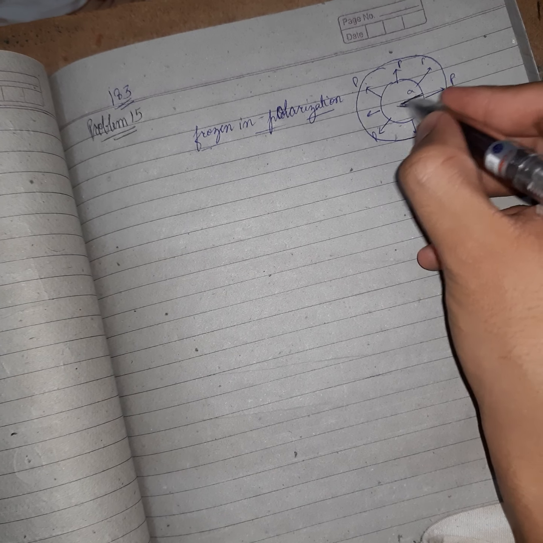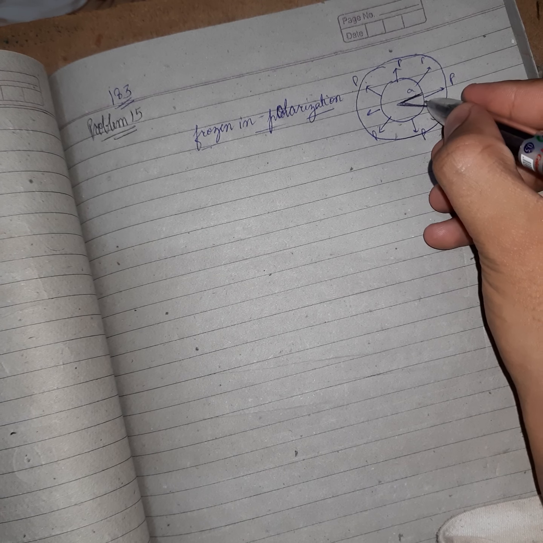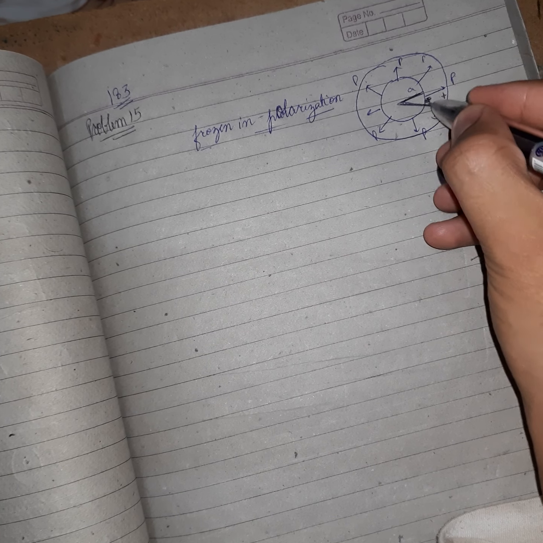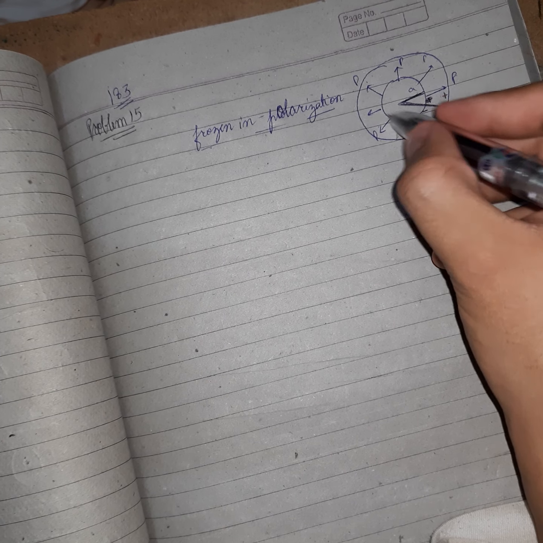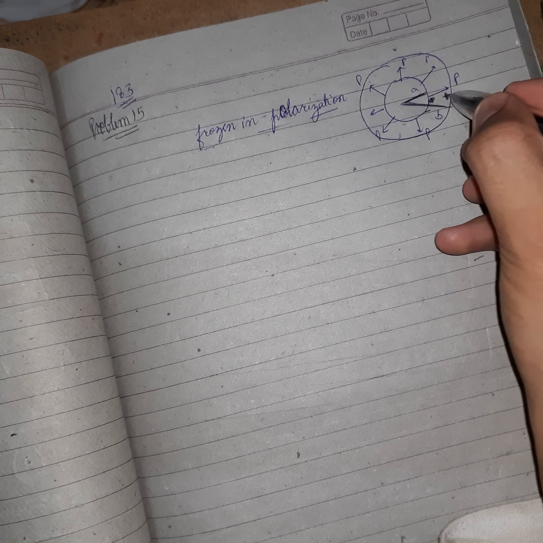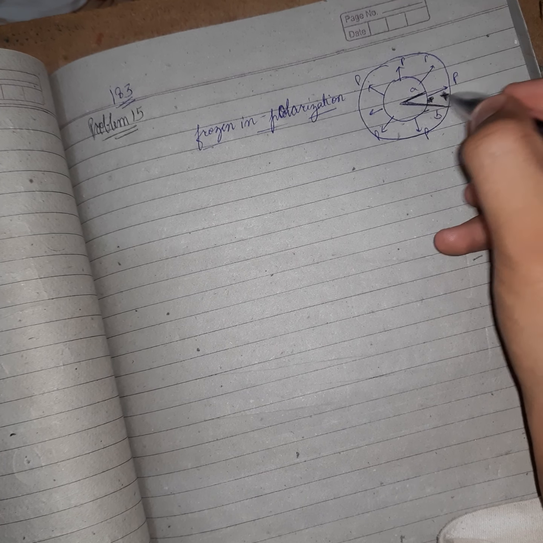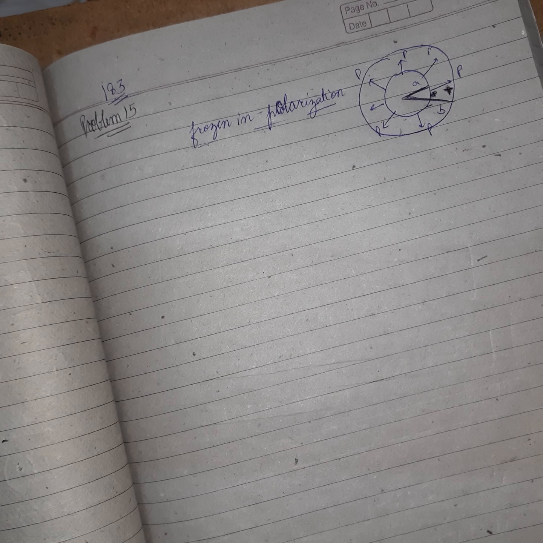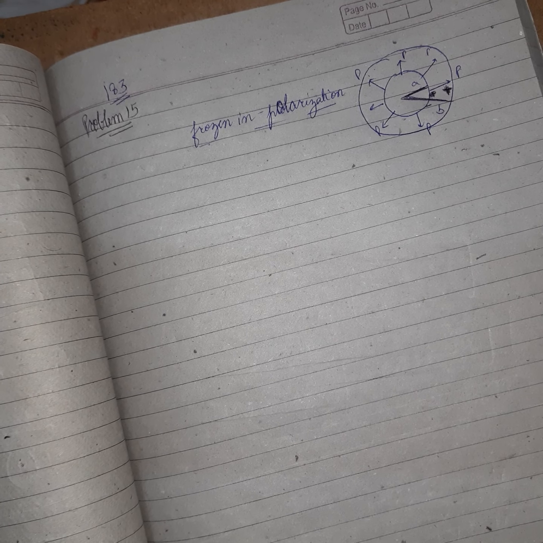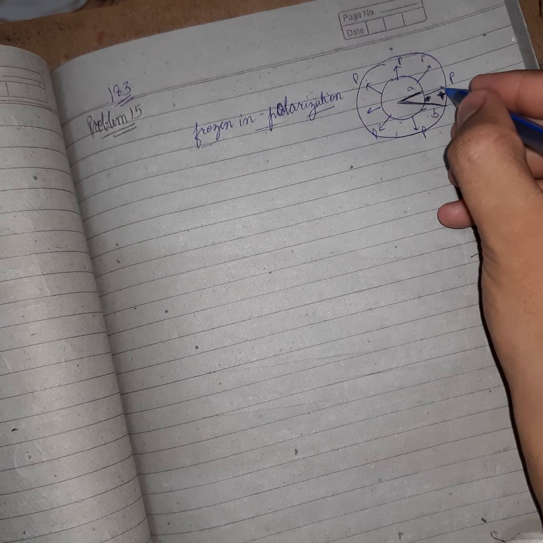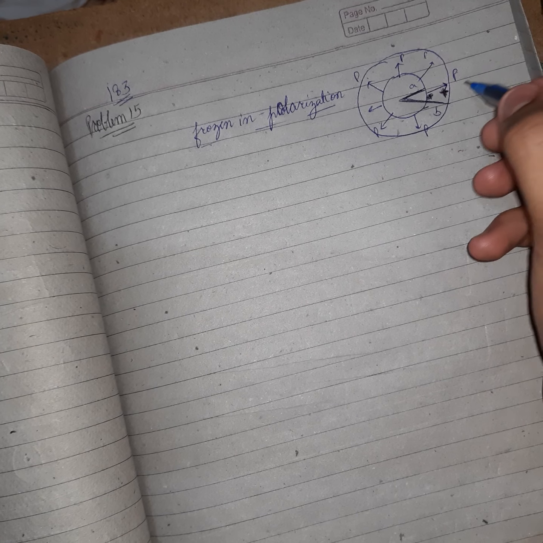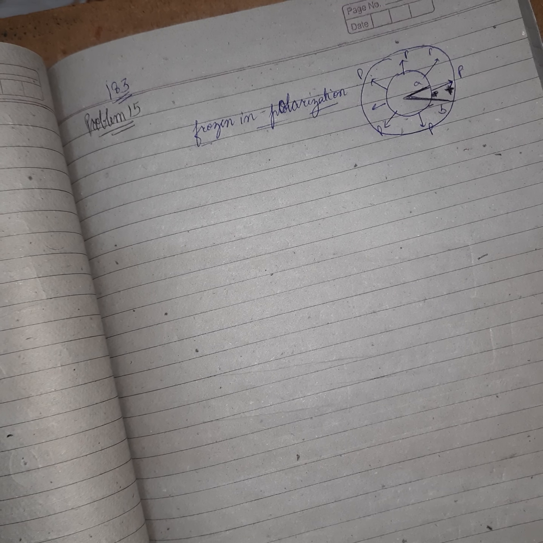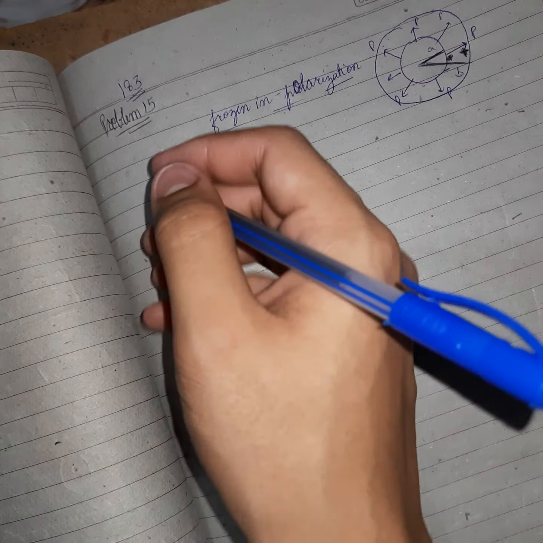So if the polarization is here, then here it will be a positive sign and here a negative sign, on the inner area, and here positive, because polarization goes from negative to positive. Sorry, I said it wrong earlier: from negative to positive. All right, so we need to find the electric field now. Let us start.